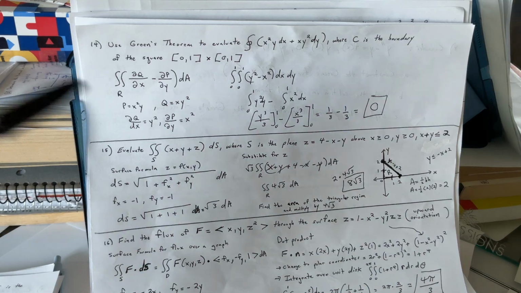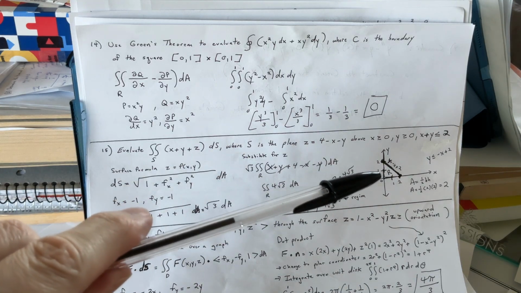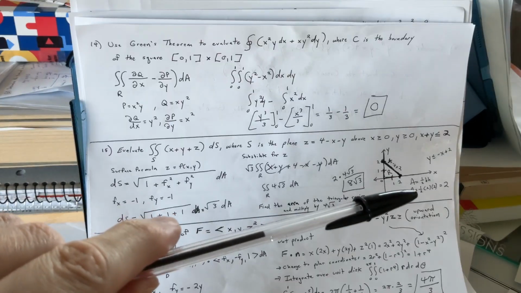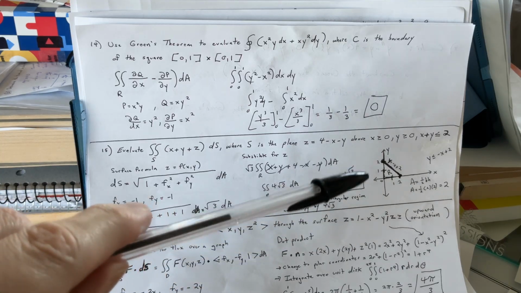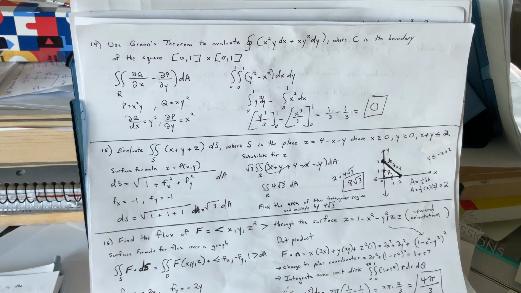And if we wanted to take the area of this region real quick, it's a triangle, 1/2 base times height, 1/2 times 2 times 2. It's just 2. So we know dA is going to be 2. That saves us some time.